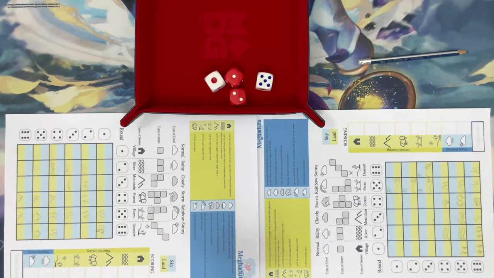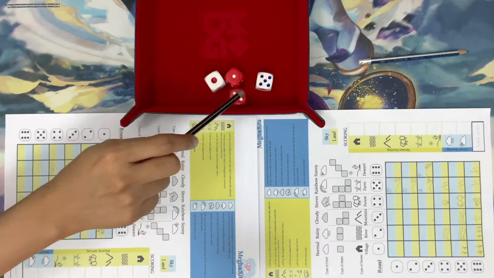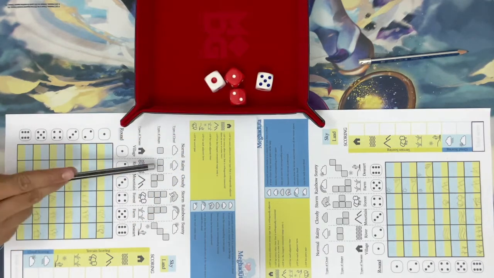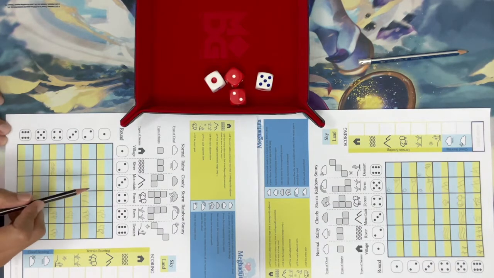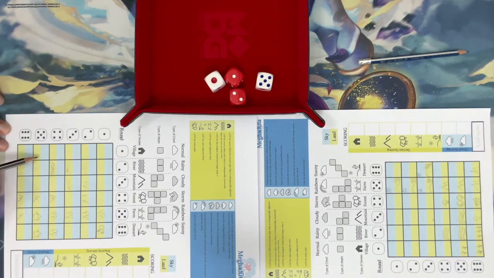Okay, so my turn. I'm going to take a 5 and a 2. 5 for the farm, 2 for the shape. What I need to avoid is the dice 1 and 1. So I'm going to draw my farm down here.